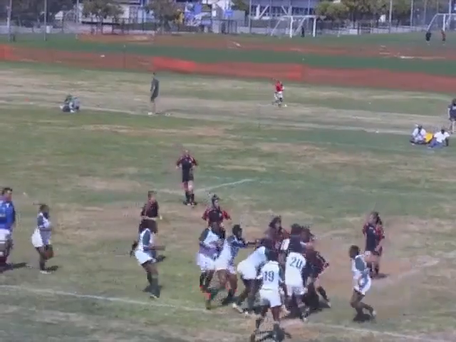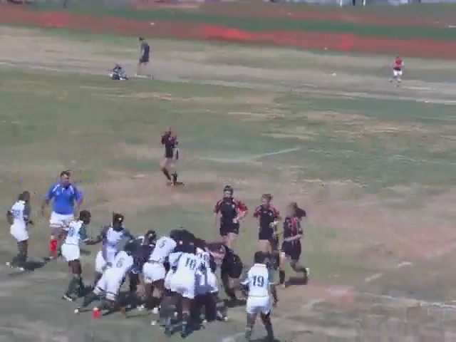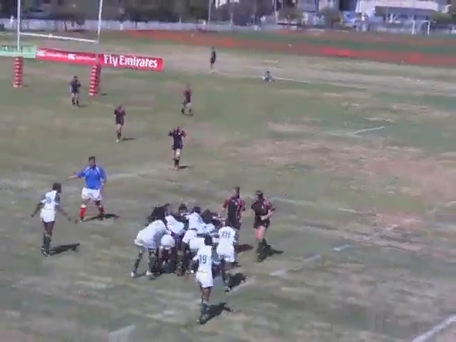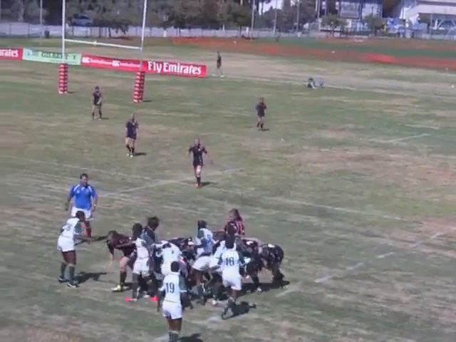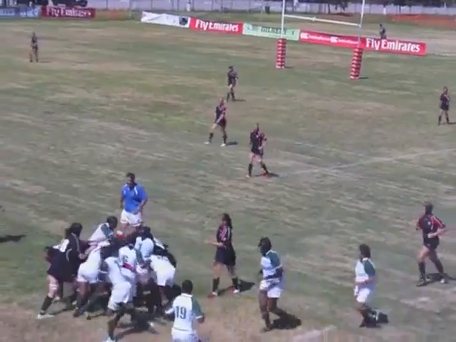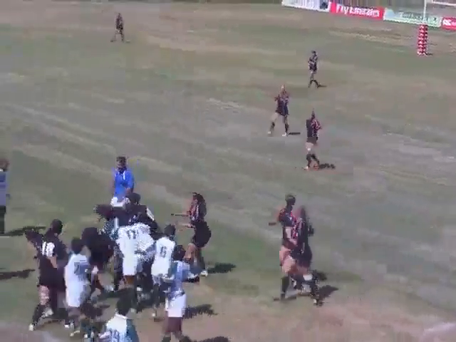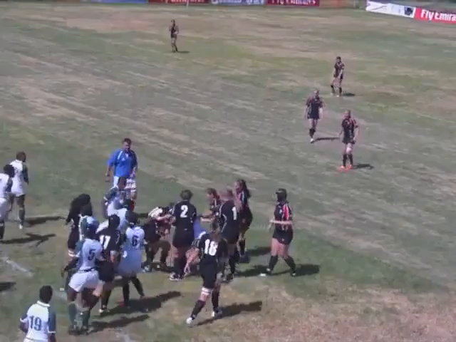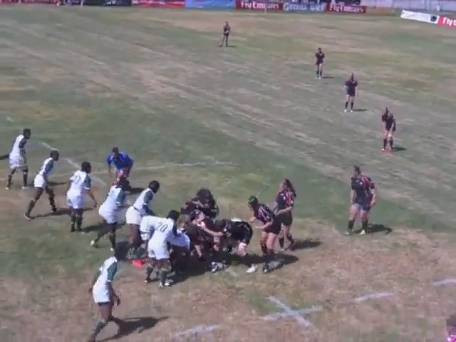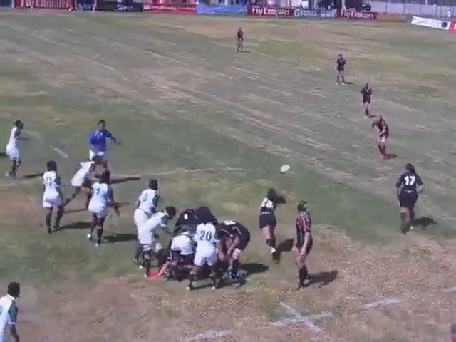Canada steals that line out. They're mauling. Referee calls for not to be collapsed. Still up over here. Ball's over here. They're bound. I'm okay with that. Still moving, still driving. Still moving. Oh, hands off, white. Now it's a ruck.